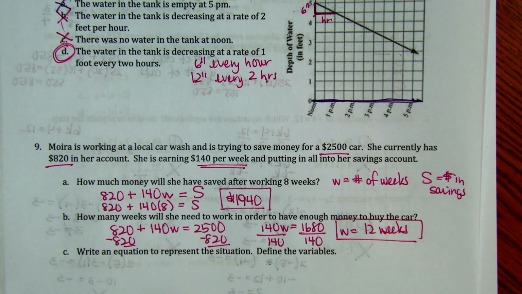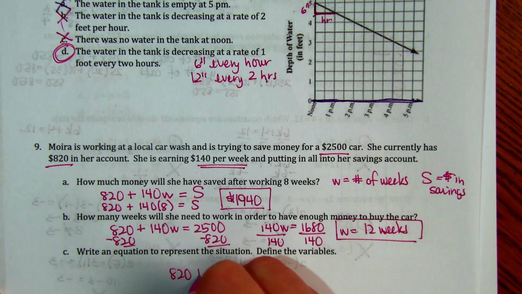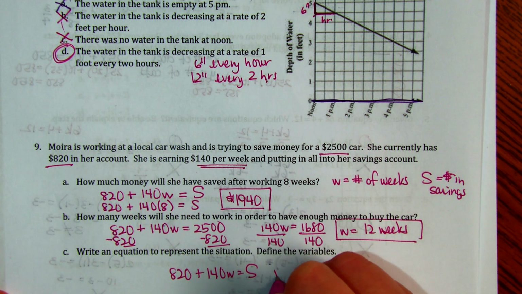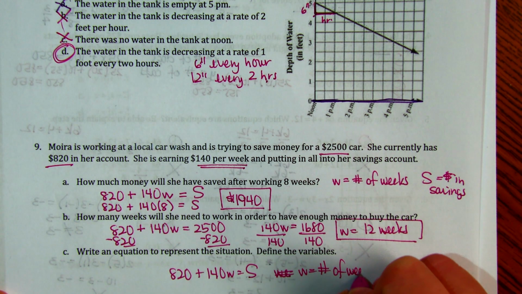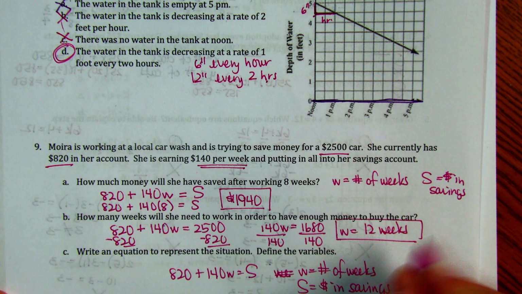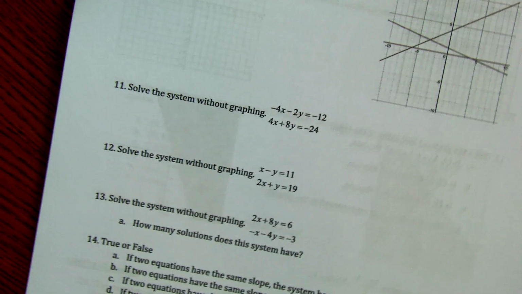And then, write an equation to represent the situation and define the variables. I've already done that, I did that up here. So 820 plus 140W equals capital S, and W equals the number of weeks, and capital S is the money in savings. Okay, so that concluded page 2.